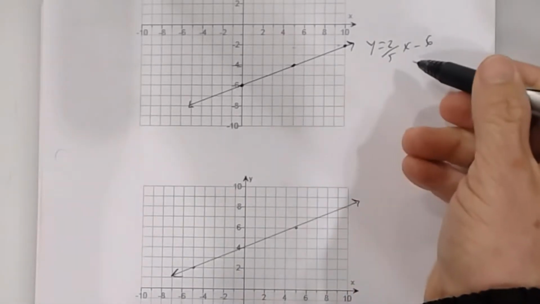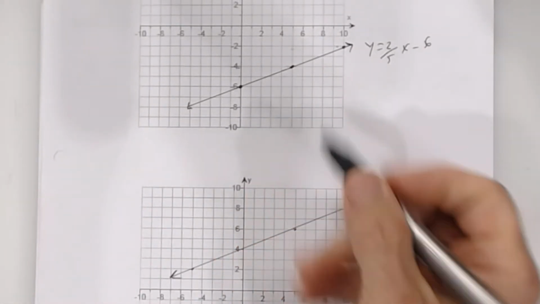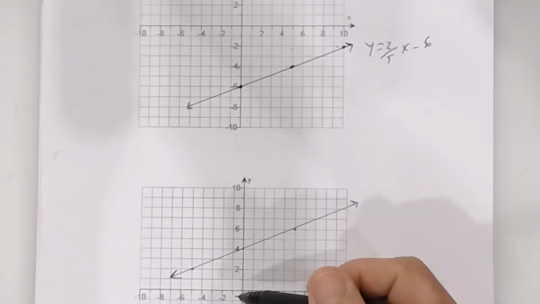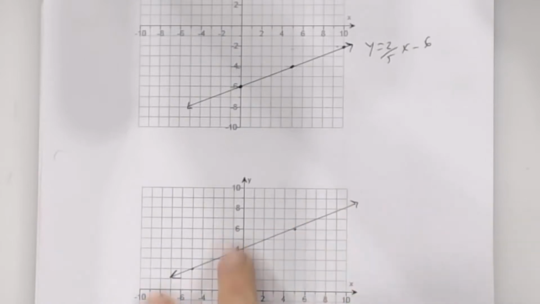Before, you were given the equation and you had to do what? Graph. Here you're given the graph, you have to find the equation. All right, so that part's going to be on test 3.